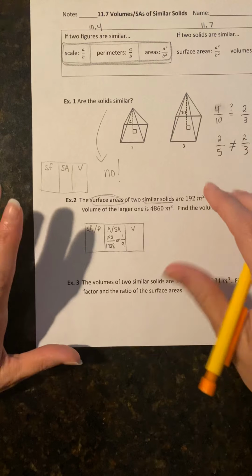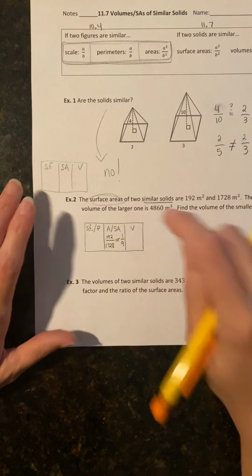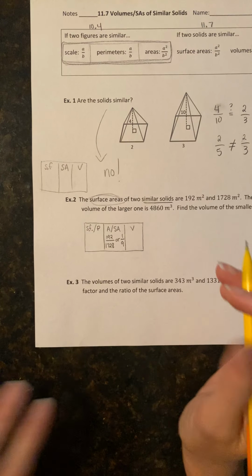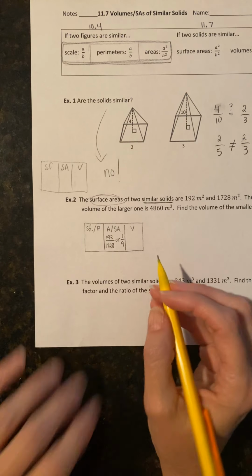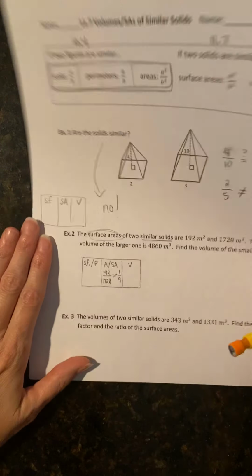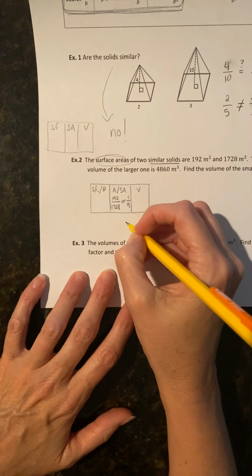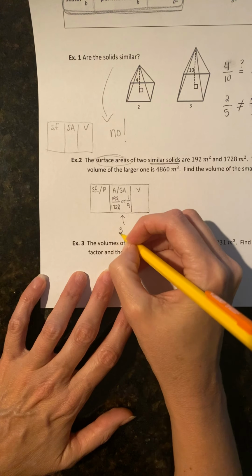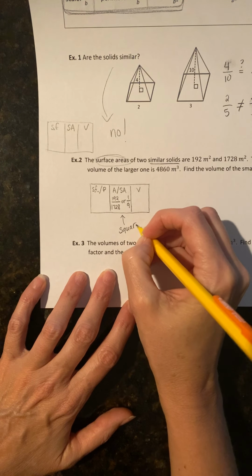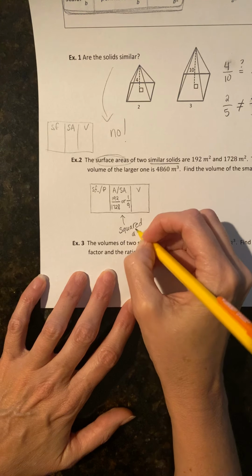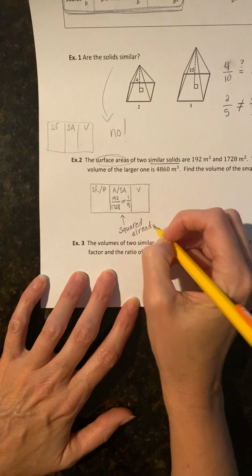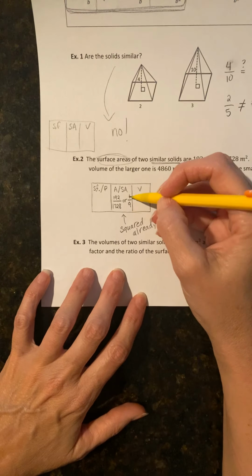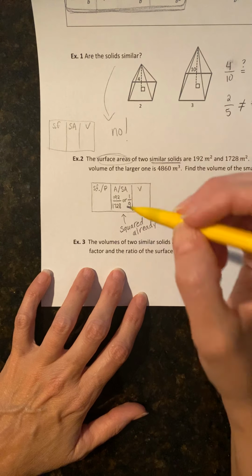So the surface area of one of the solids is 9 times as big as the surface area of the other one, of the smaller one. Okay, now I need to finish this chart. If they give you this middle one, remember yesterday whenever they gave us area, it was squared already? This ratio is squared.